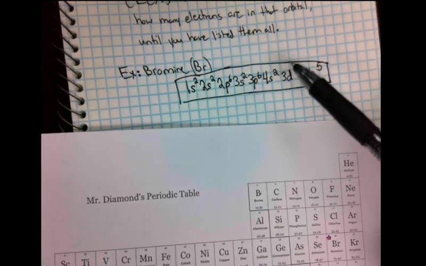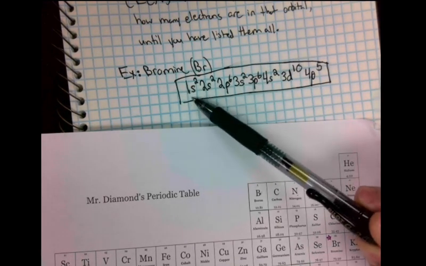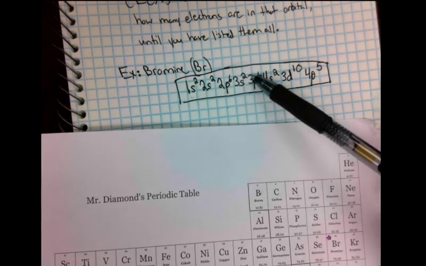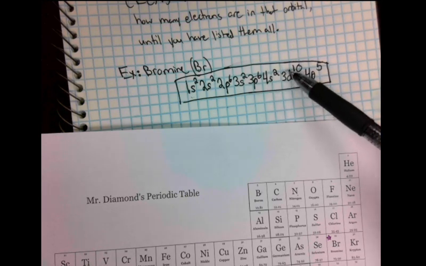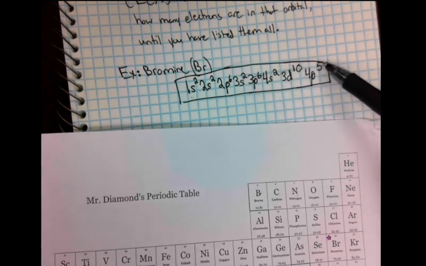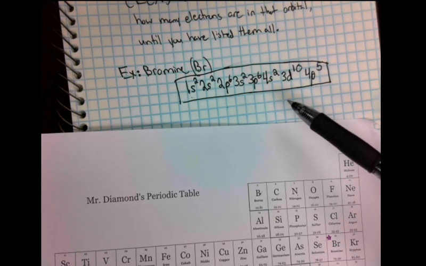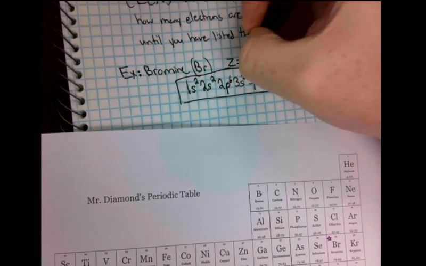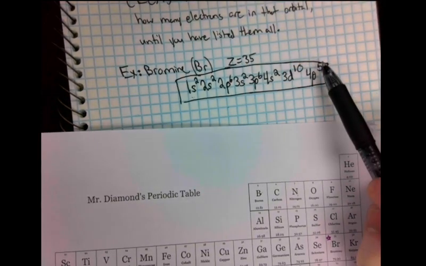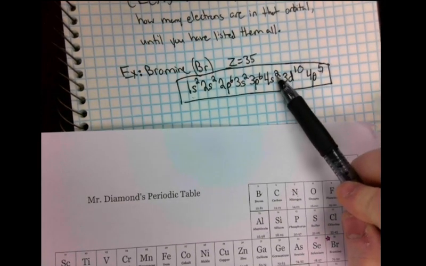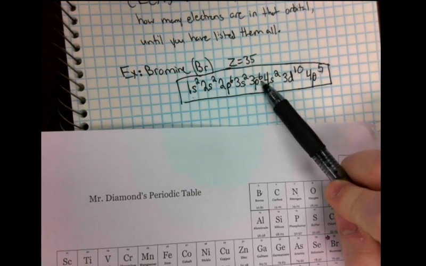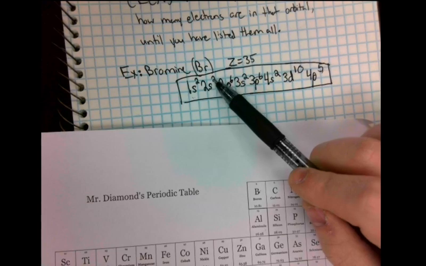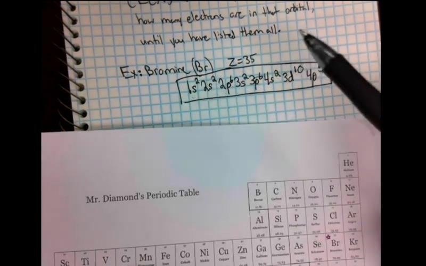It's telling you that all of the electrons in bromine: in the 1s level there is 2, in the 2s there is 2, in the 2p there is 6, in the 3s there is 2, in the 3p there is 6, in the 4s there is 2, in the 3d there is 10, in the 4p there is 5 total electrons. Now, one way you can check this, bromine has a Z, or an atomic number, of 35. 5 plus 10 is 15, 16, 17, 23, 24, 25, 31, 32, 33, 34, 35.